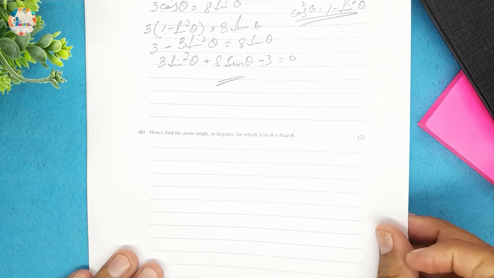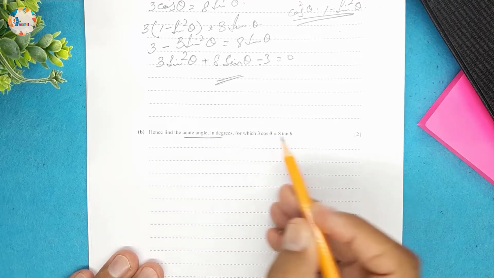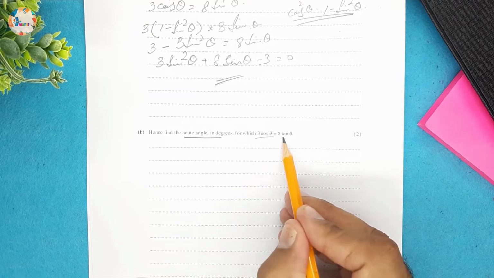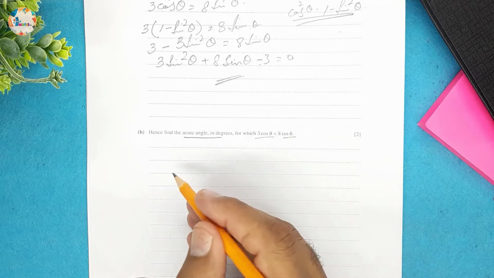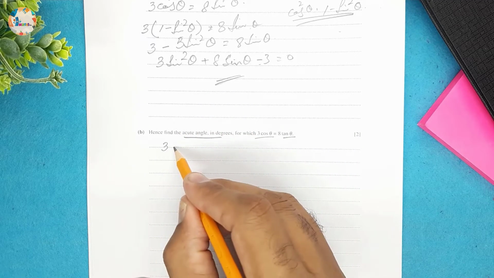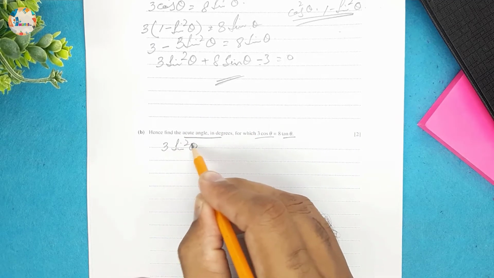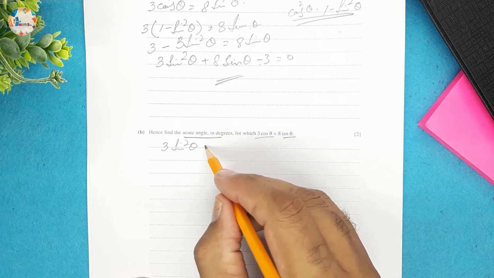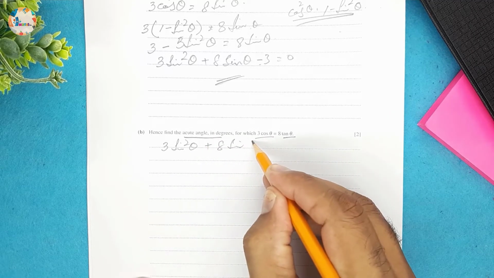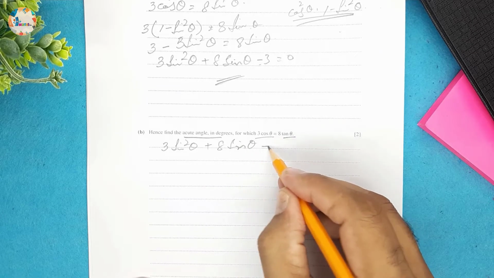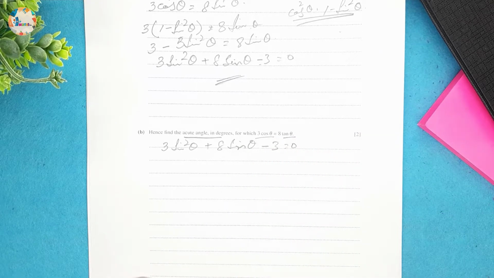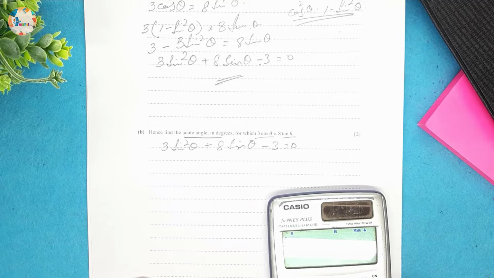Part B, hence find the acute angle in degrees for which this is equal to this. So the same quadratic equation which we found in part A, that we can solve. So it will be 3 sine square theta plus 8 sine theta minus 3 is equal to 0. Now we can take the coefficients. The coefficient of sine square theta is 3, of sine theta is 8, and the constant value is minus 3.